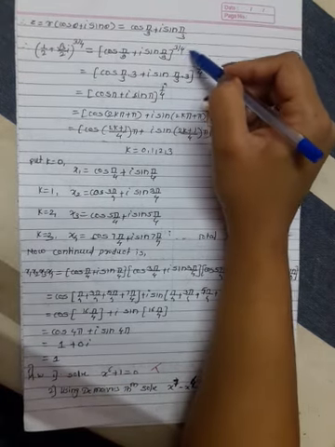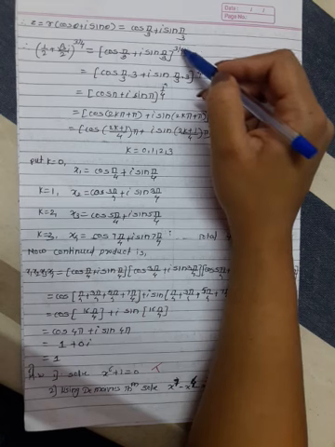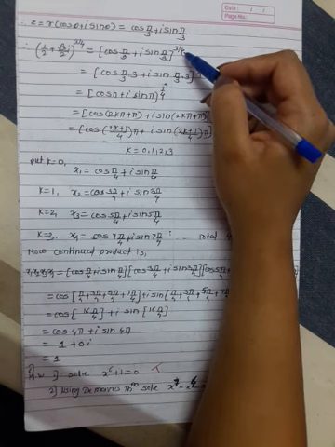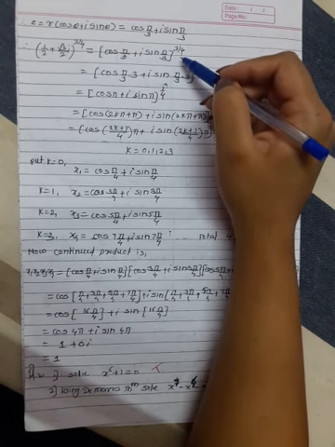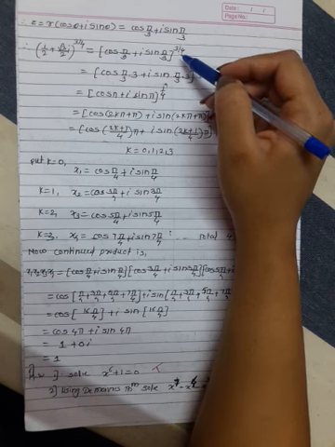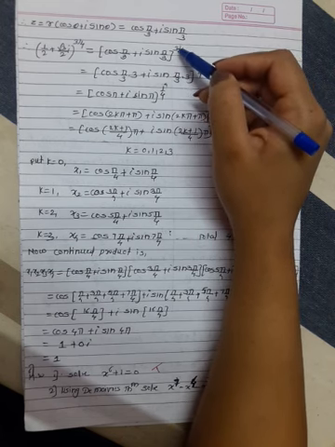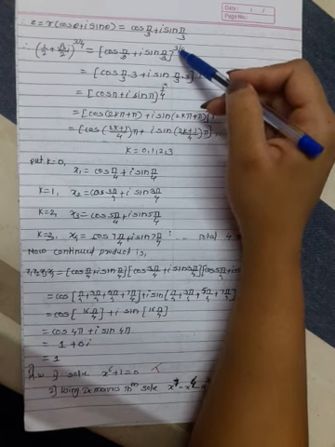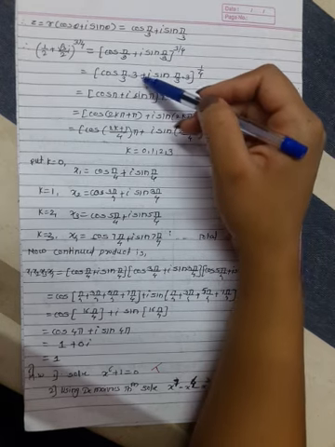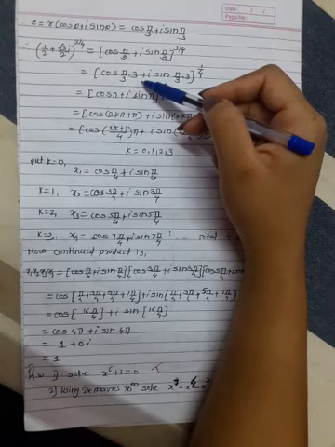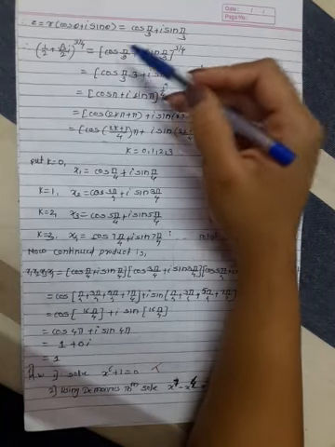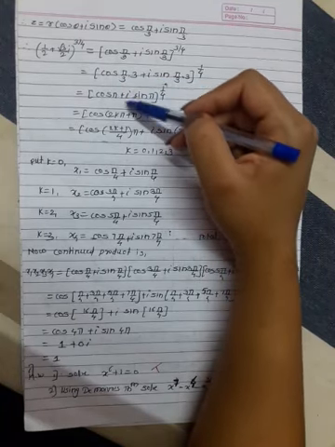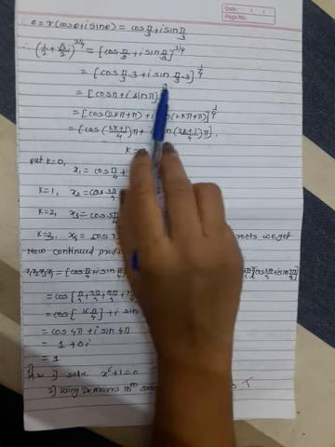In this index, 3 is a cube and 1 by 4 is a root. Therefore with 1 by 4 we have to find out 4 roots only. Before that we have to take the 3 inside, that is the cube; whatever number is in the numerator we take inside the complex number. Therefore we get cos pi, since the 3 gets cancelled, plus i sin pi, all raised to 1 by 4.